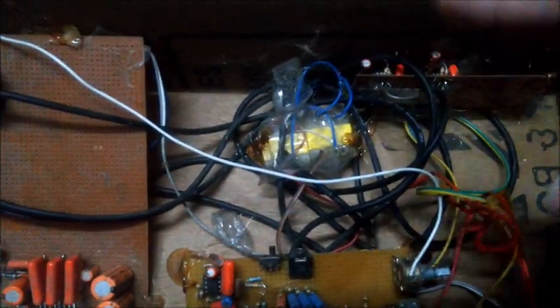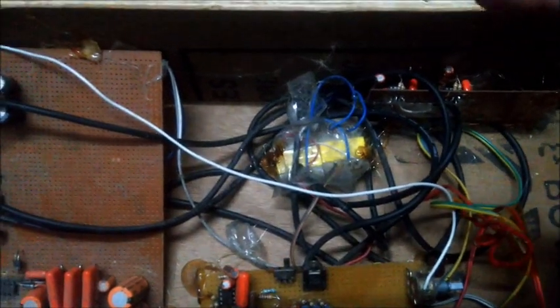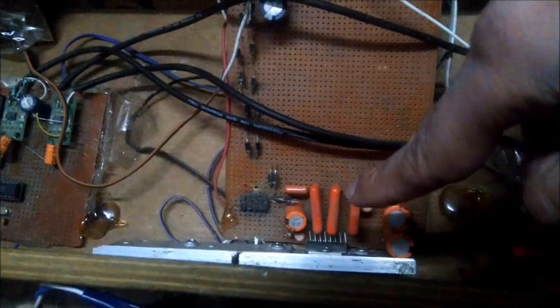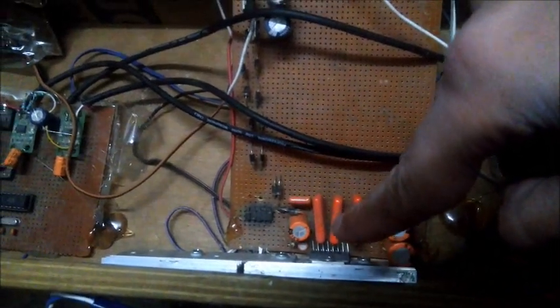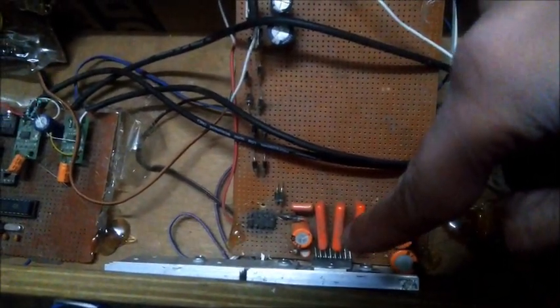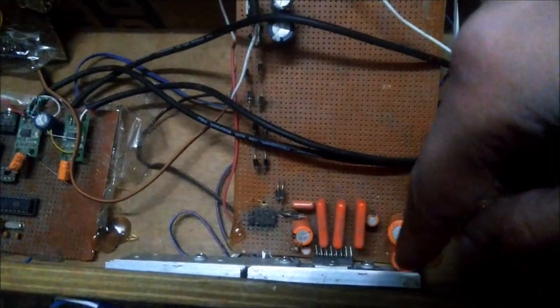Finally, the preamplified audio signal, which consists of the 2.1 channel, that is left, right and subwoofer, is then fed to this amplifier section, which consists of a class AB amplifier chip, and the output is then finally fed to these three speaker enclosures.